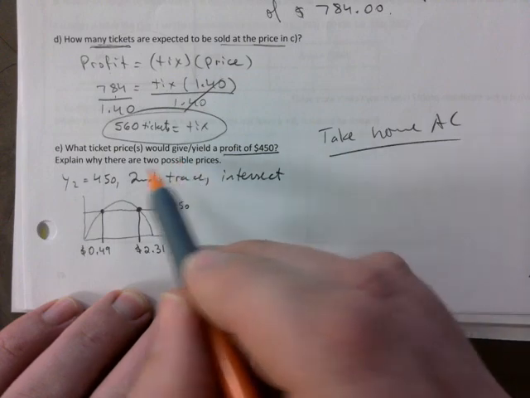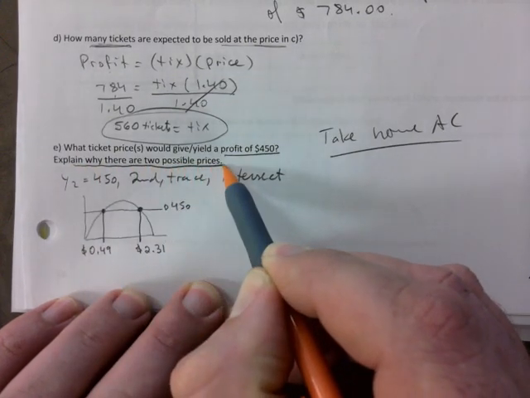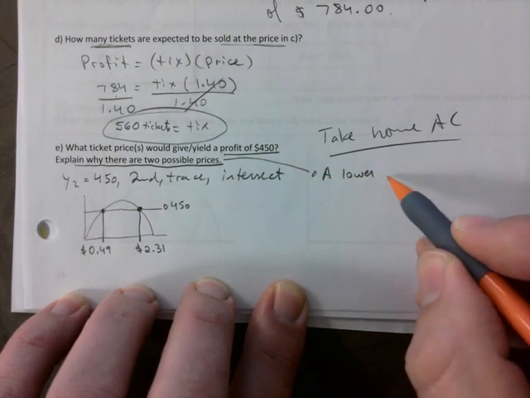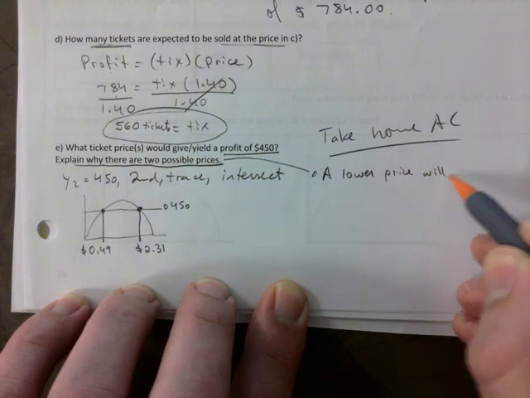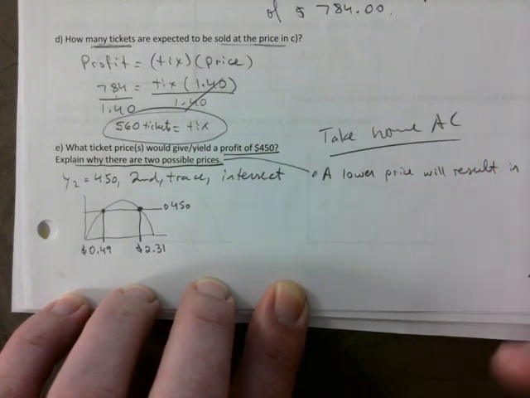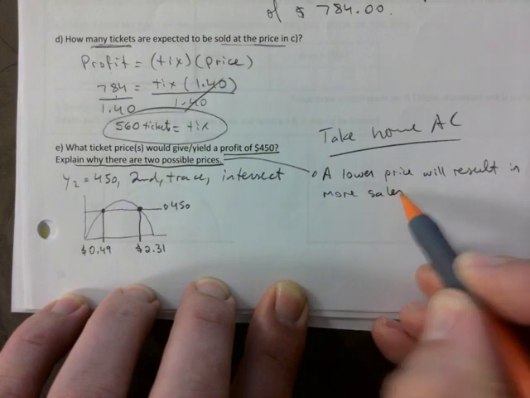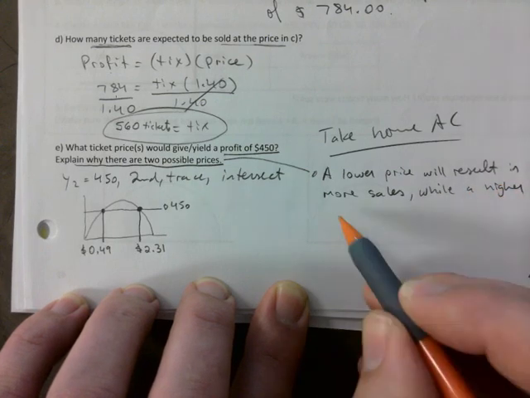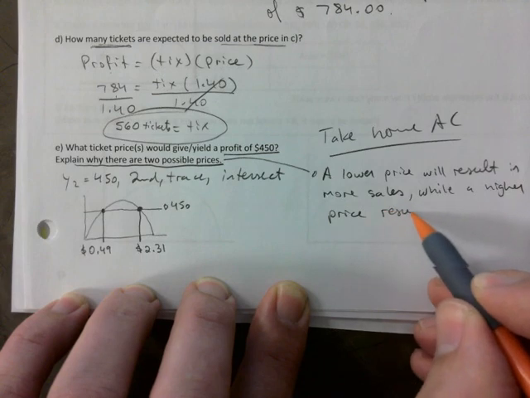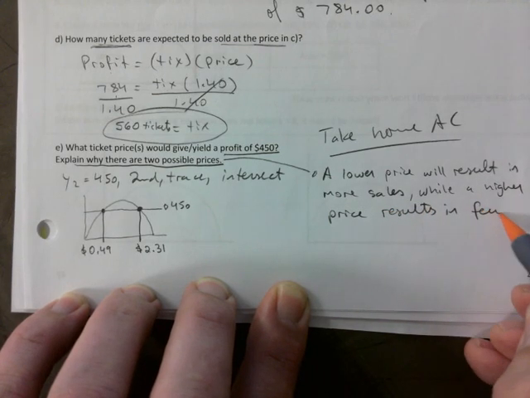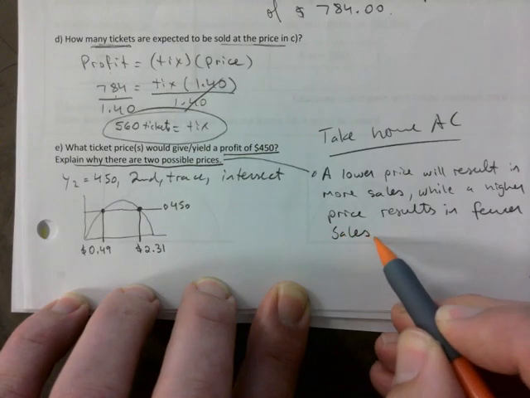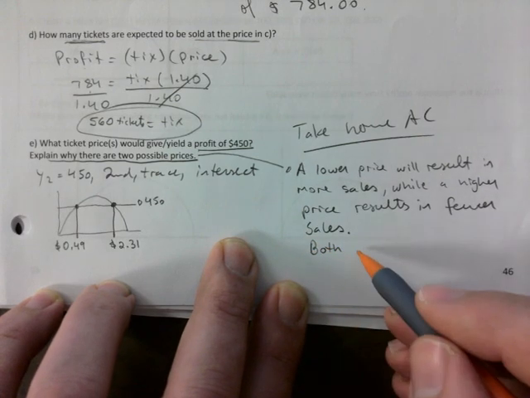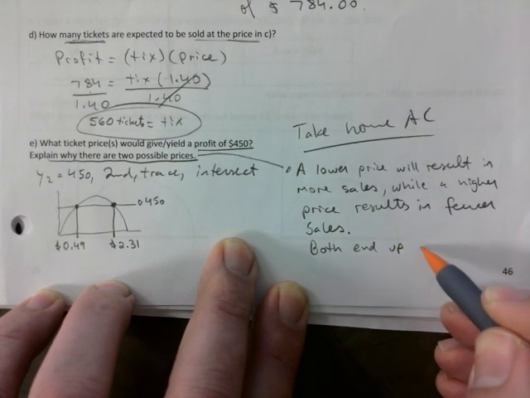So explain why there are two possible prices. Okay, I'll do that here. A lower price will result in more sales, while a higher price results in fewer sales. Both end up giving the same profit.